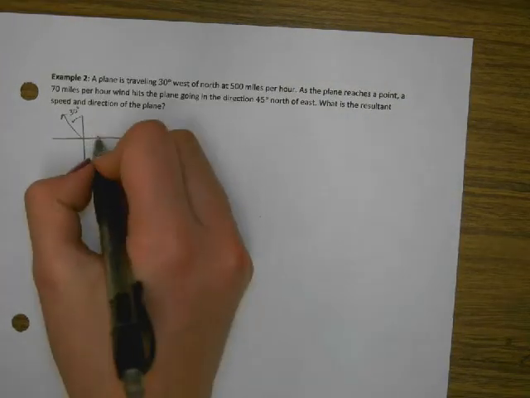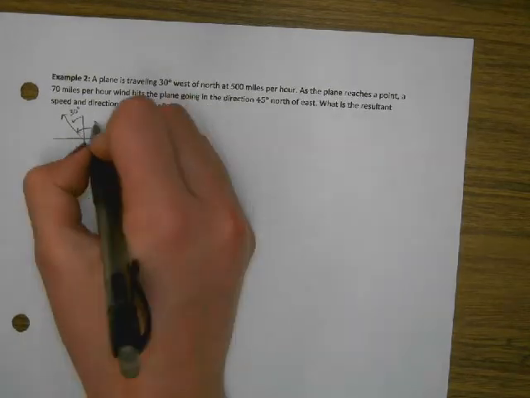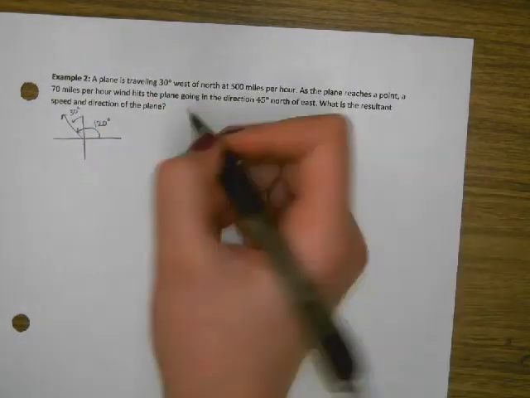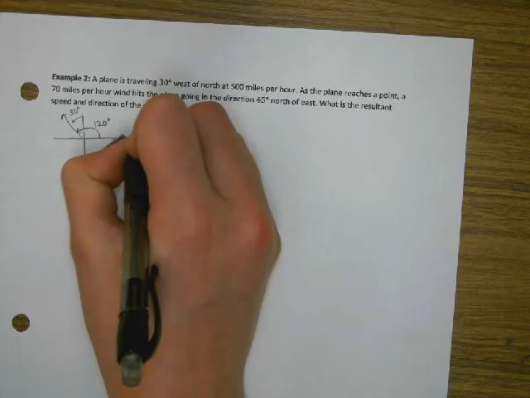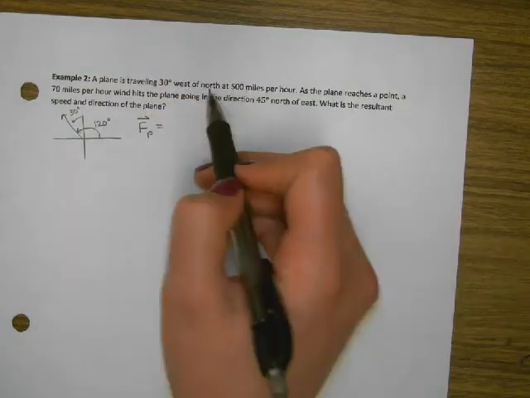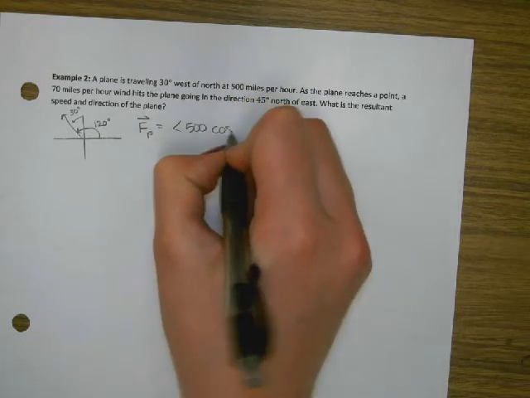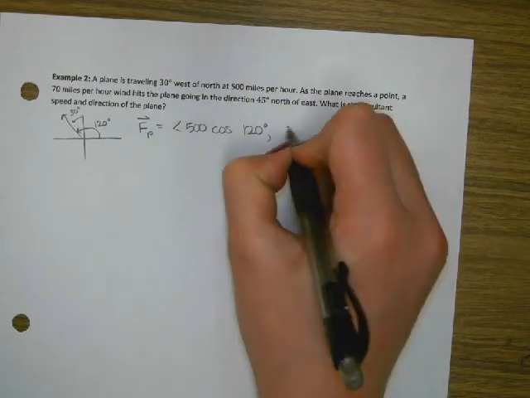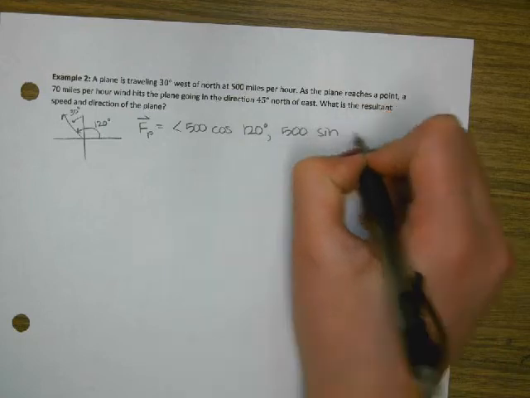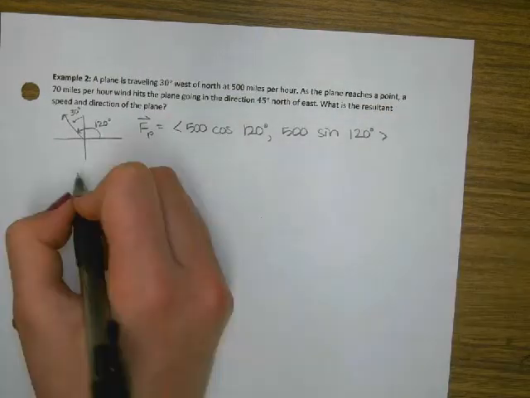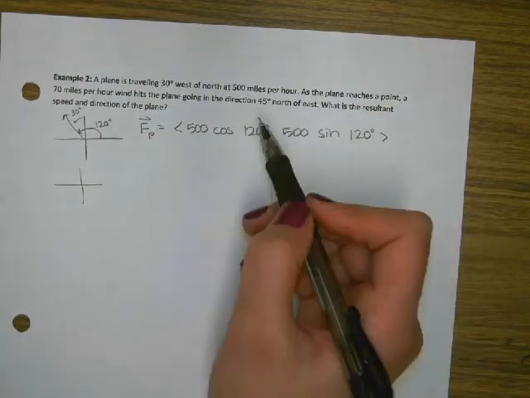As far as what we plug into our calculator, that means that we're actually going to be plugging in 120 degrees. So for the force of the plane, it was 500 miles per hour, so I'm going to say 500 cos 120, 500 sine 120. And then we also have the force of the wind.